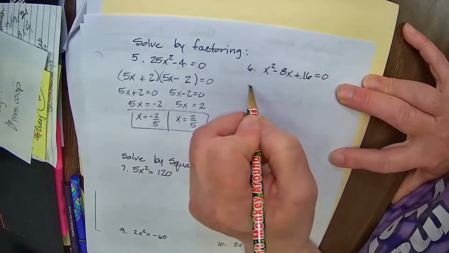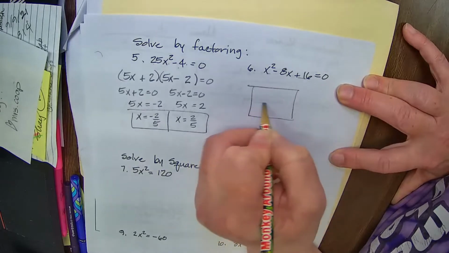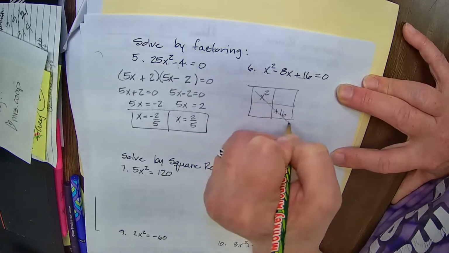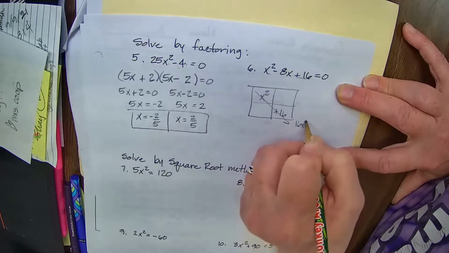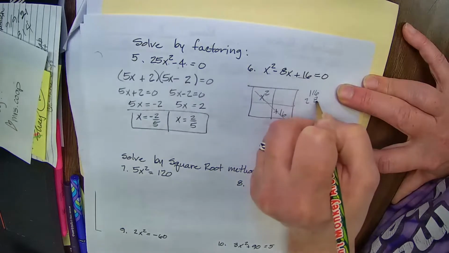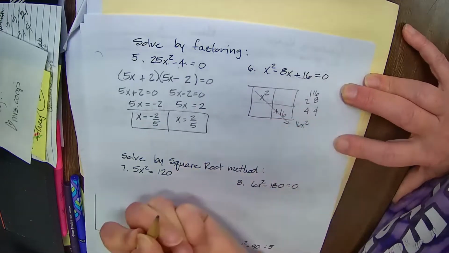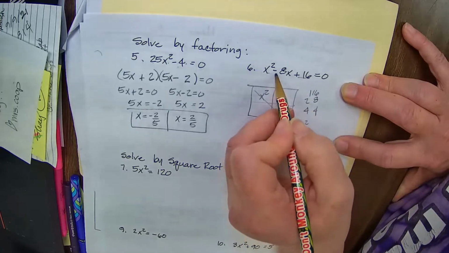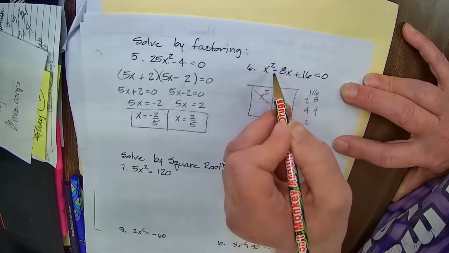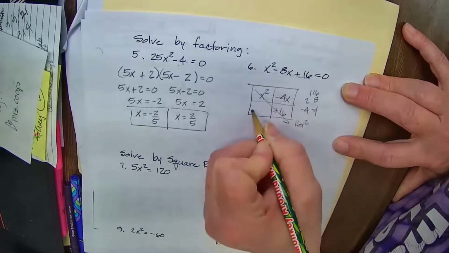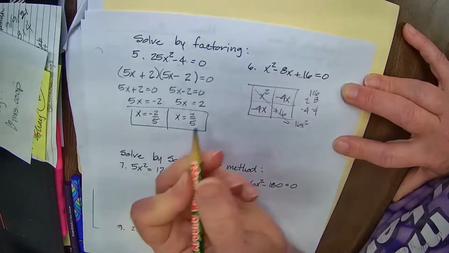Okay. No GCF, so we go to our box. I don't know why my boxes are getting so wide. Multiply, we get 16x squared. 1 and 16, 2 and 8, 4 and 4. We have to add to get to a negative 8. So the signs are the same, and it's a negative 8, so that's negative 4x and negative 4x.